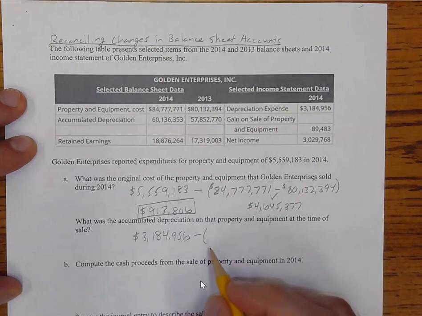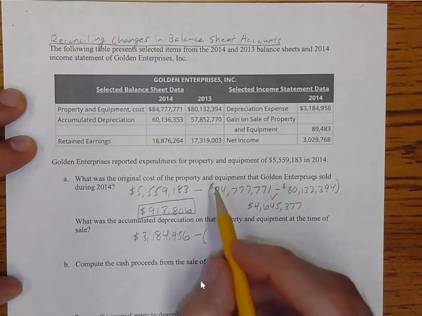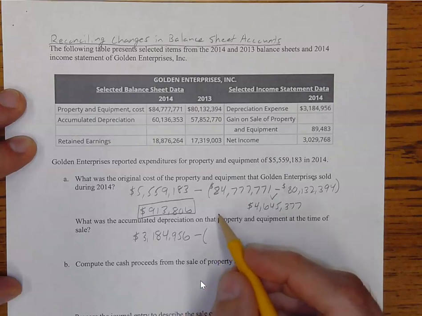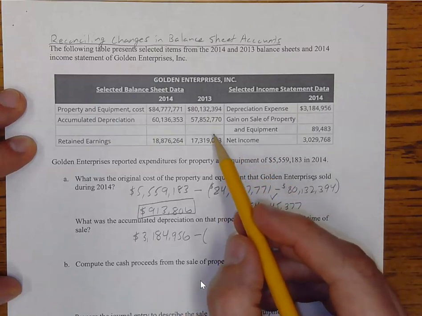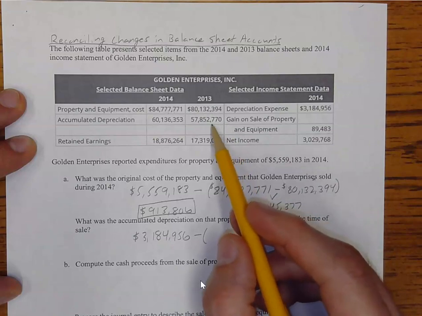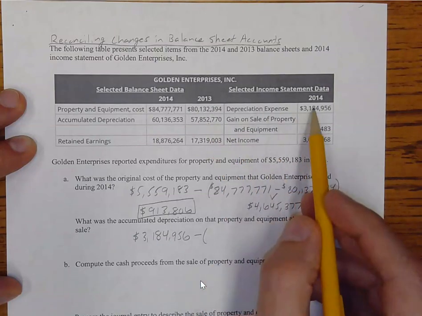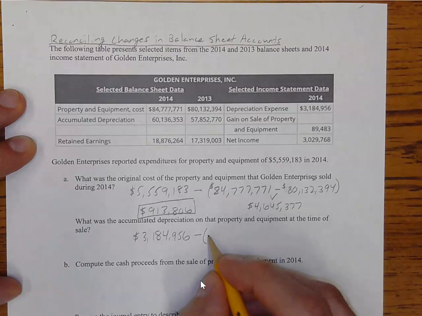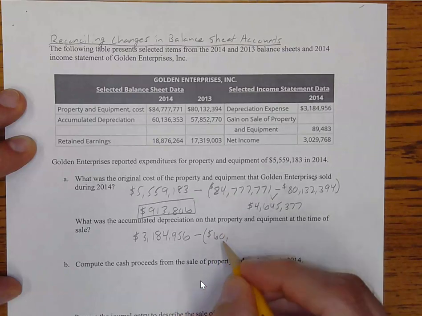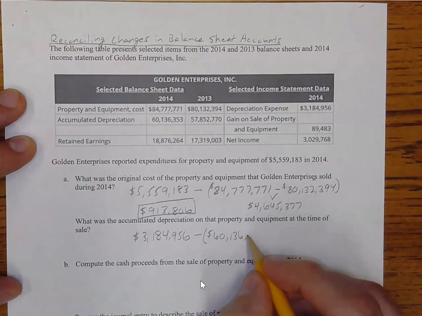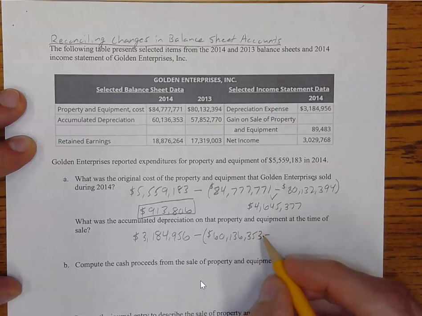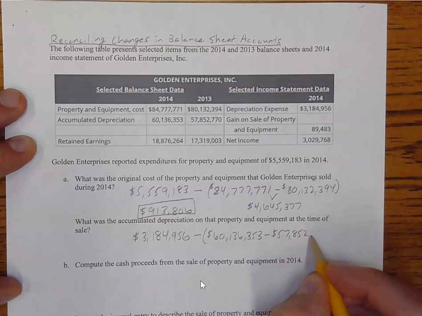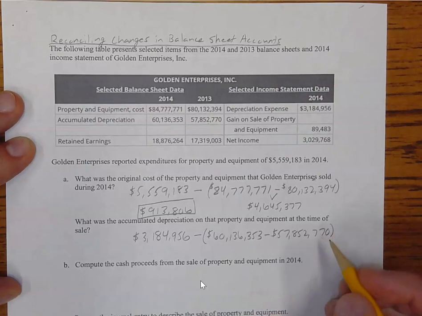And I'm going to subtract from that the difference between these two numbers. In other words, if we hadn't sold any assets, we would expect accumulated depreciation to go up by the $3,184,956. But I can tell by looking at it that it didn't. So $60,136,353 minus $57,852,770.